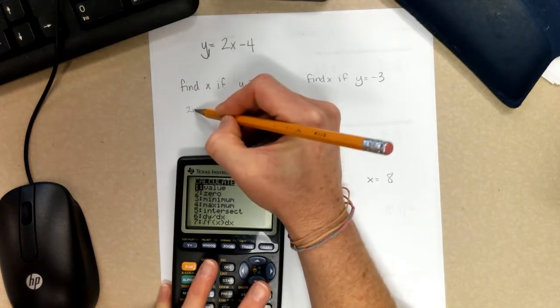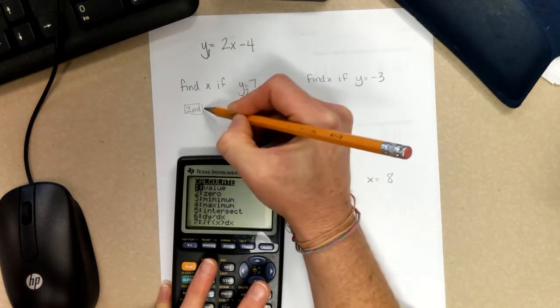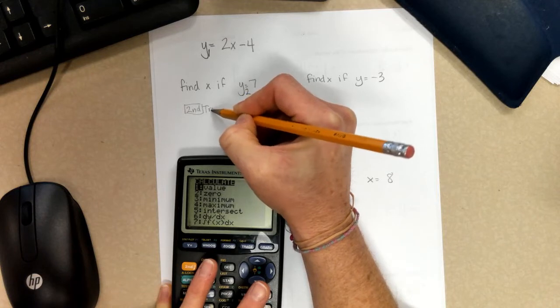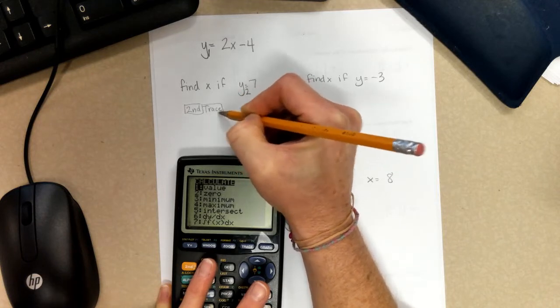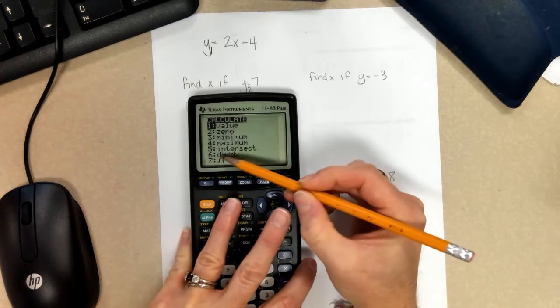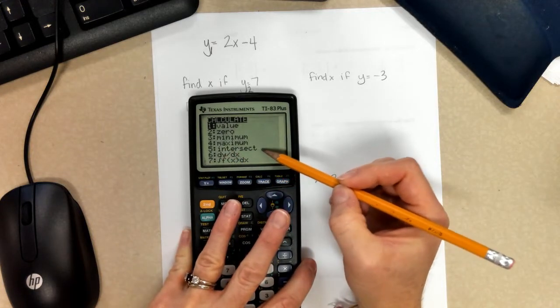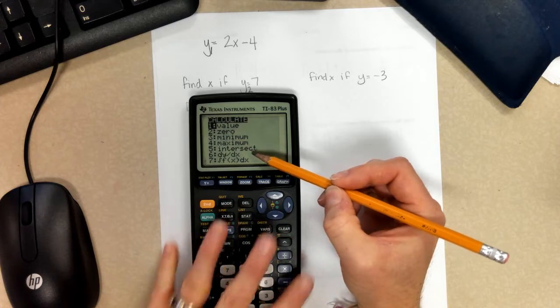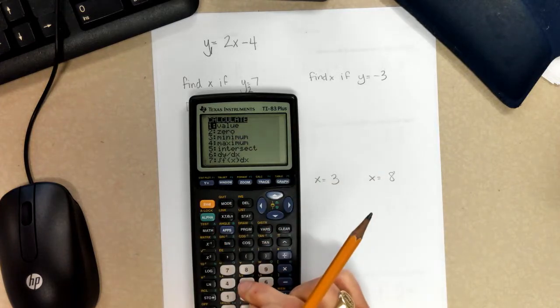So let me write that down for you. Second and then the trace button. We do that because it says calculate above it. In the calculate menu, hey, there's the word intersection almost. They just didn't write the ION part. So we can just press the number 5.